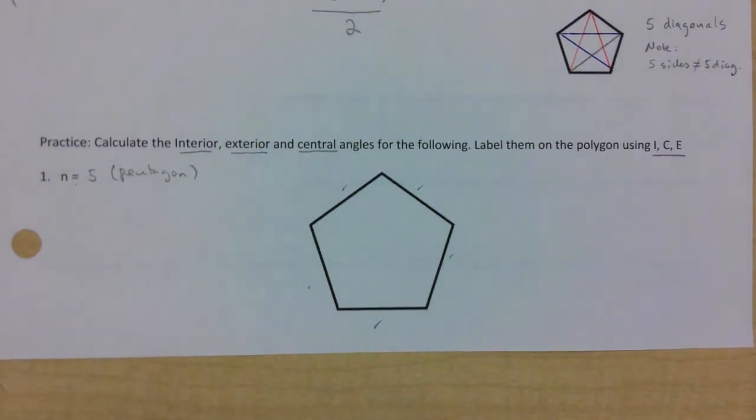You don't have it? Okay. There's a package that has a blue sheet on top. You never had that? Okay. Anybody else? Okay.